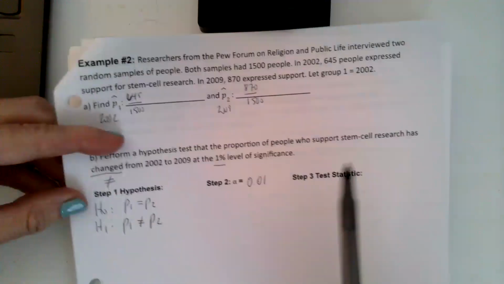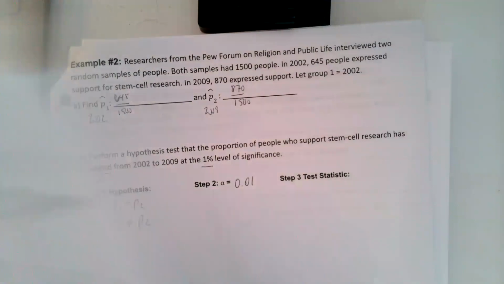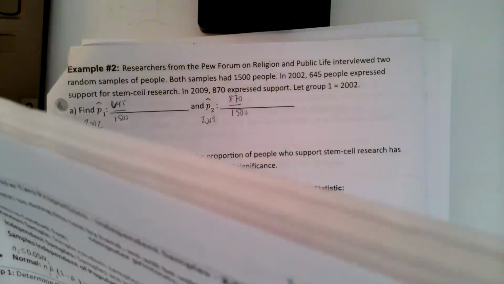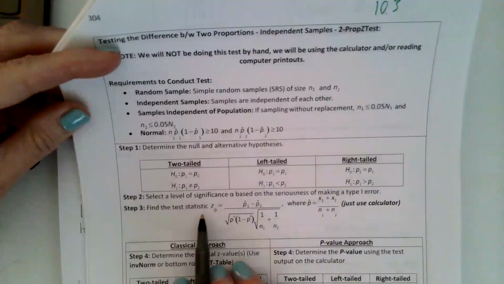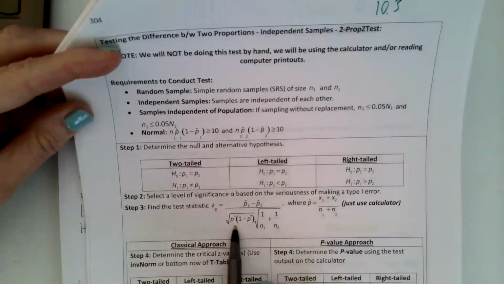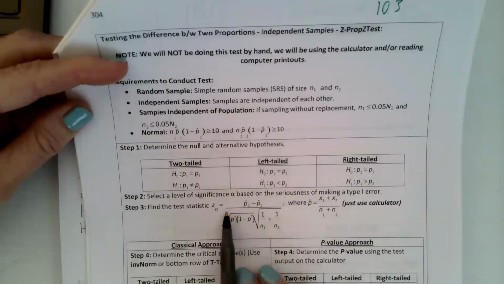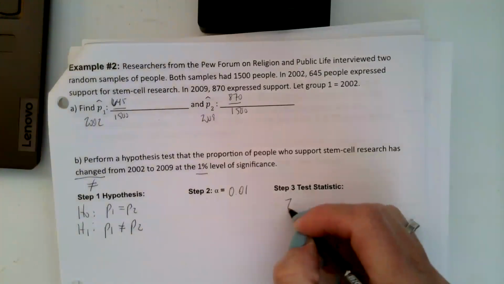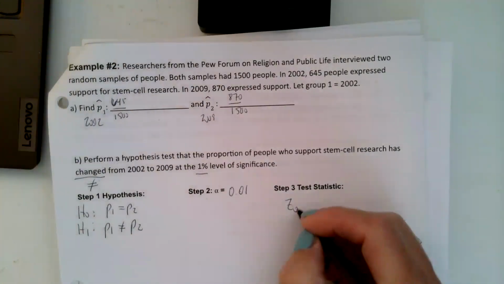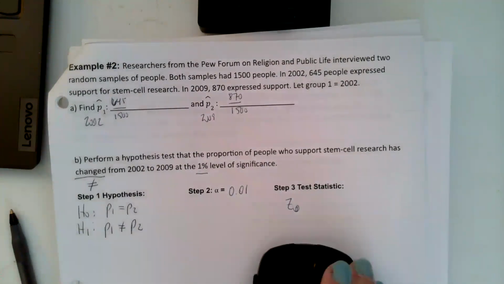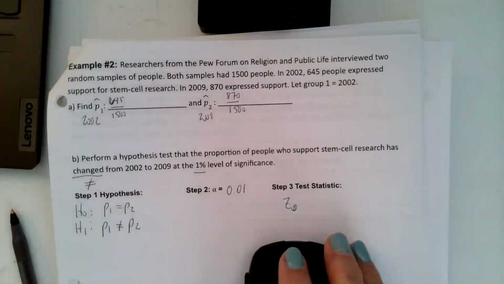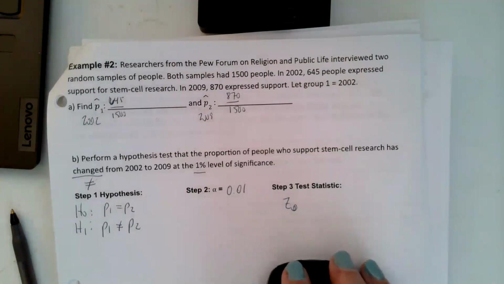Okay, so our test statistic, remember, is a 2 proportions test statistic. So it's a Z0. We're not going to have to calculate this. I don't want you to write out the formula, but we're going to go to the modules in Canvas to find the little program for Desmos. And I suggest that you save it so you don't have to keep going back to Canvas. So let's go find that.